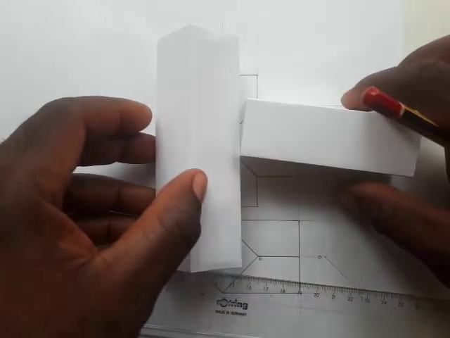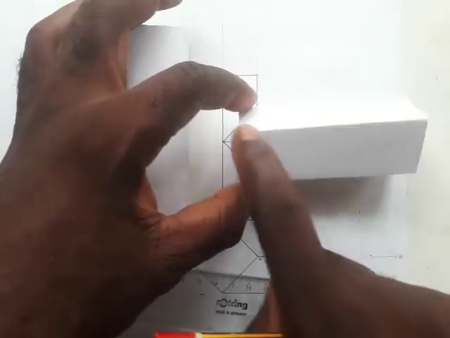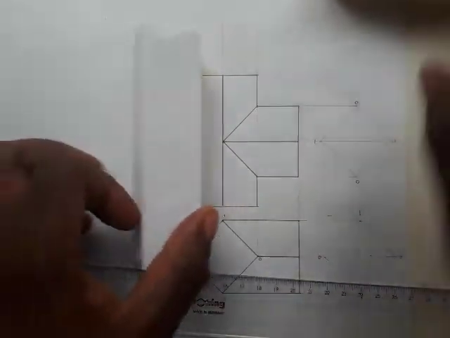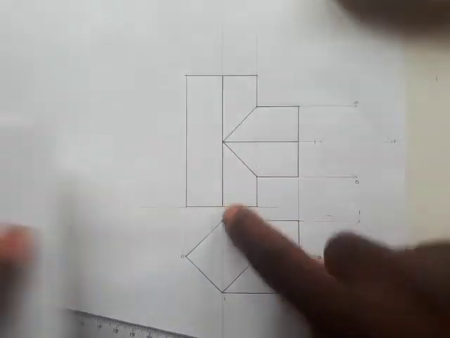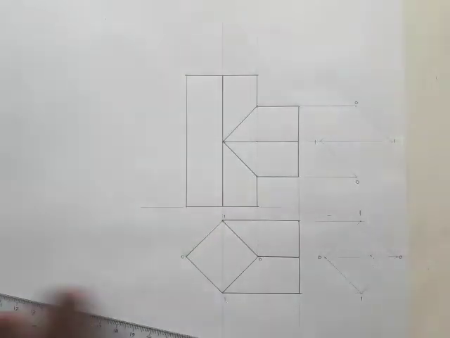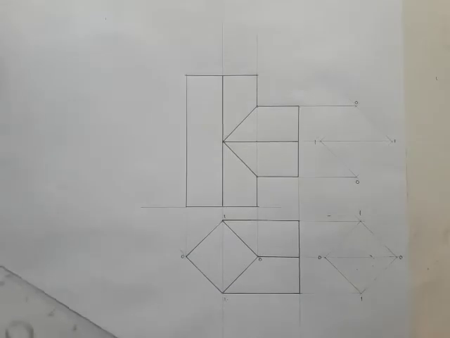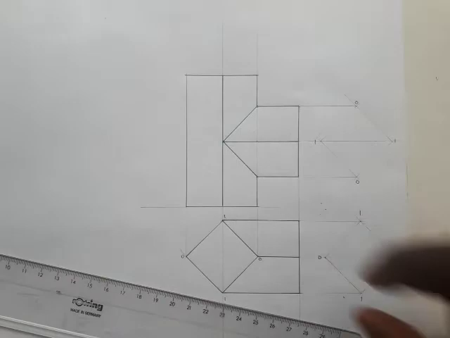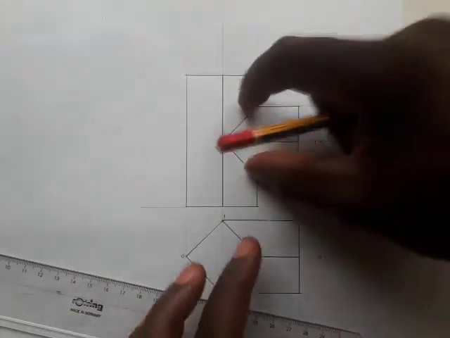Because don't forget, this other pipe is in this form, like this. Okay, so this part here, thick, is what you're seeing here. And also don't forget that this part is what you're seeing here. All right, so now the next thing to do is to draw the development. So to draw the development, extend this. So we have succeeded in drawing the plan and the elevation.